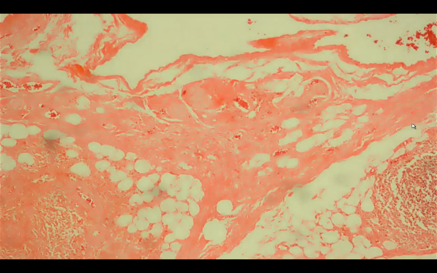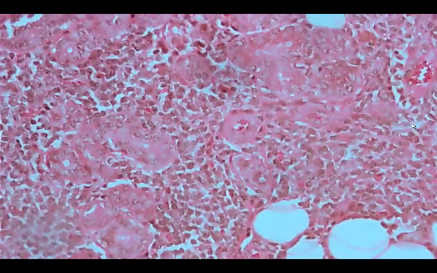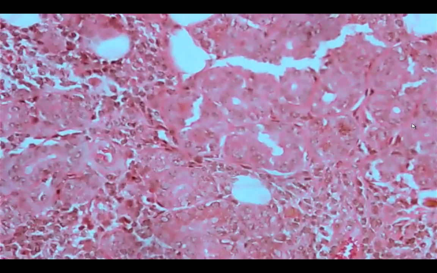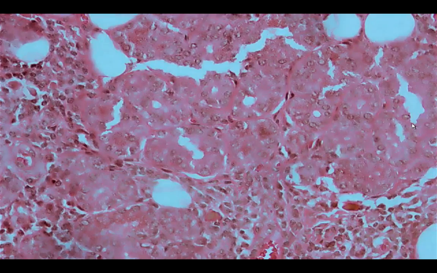Some areas are not so good. This area would show the presence of these acinar structures there. Those are serous acini.